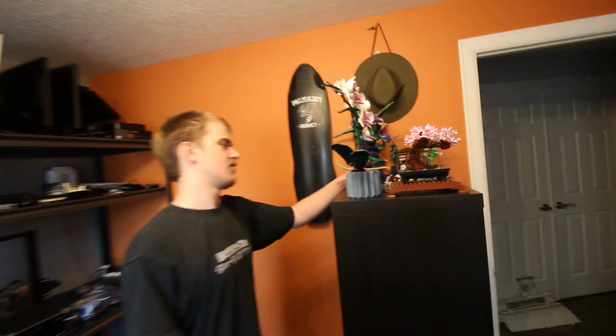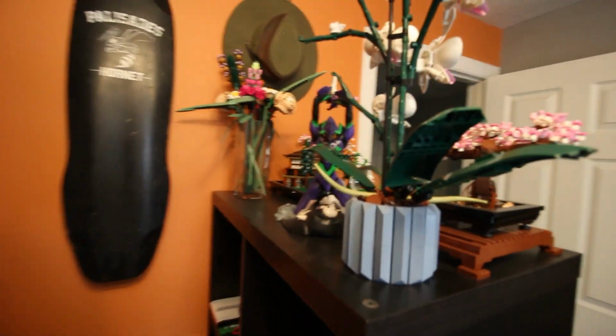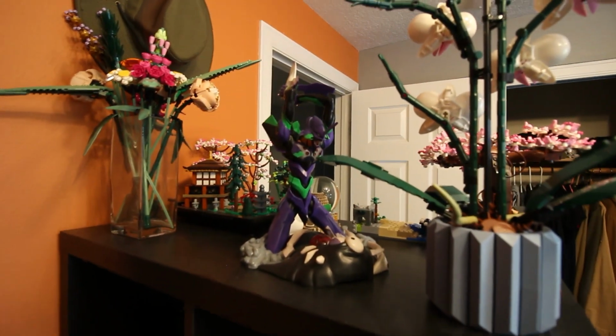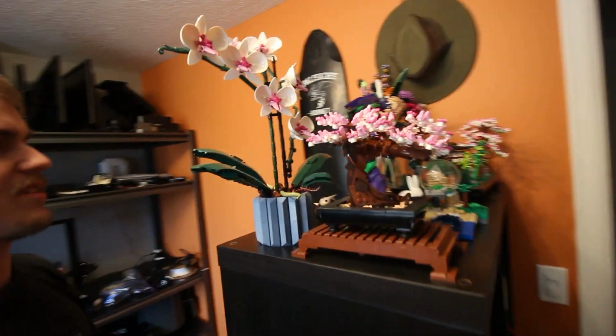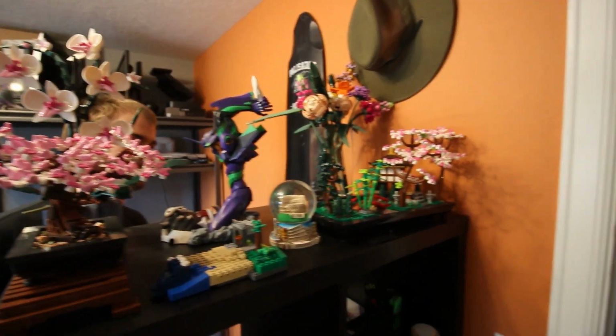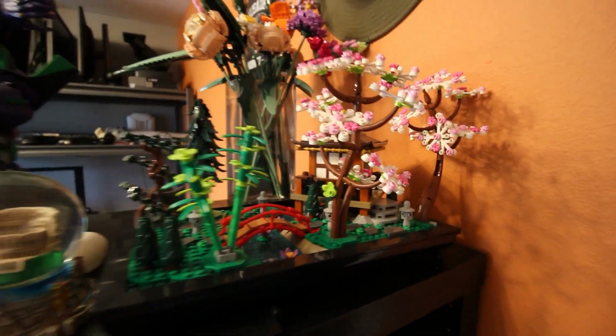Yep. Oh yeah, I guess we also have random anime stuff. So for Evangelion fans, we have Eva 1, and then we have trees. Yeah, we have a bunch of orchids. A little like Japanese traditional home. There's a little green tea in there. I don't know if you can see it from that angle.